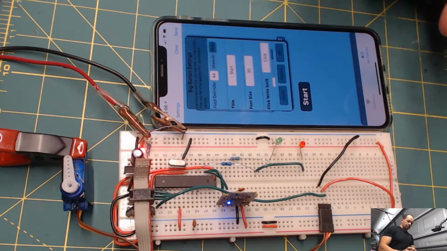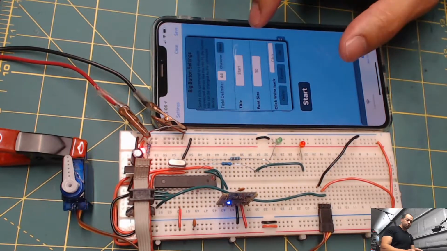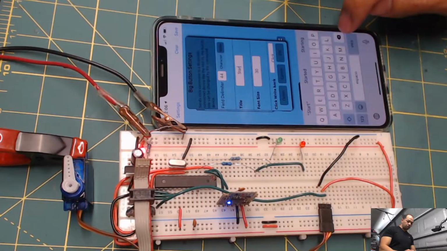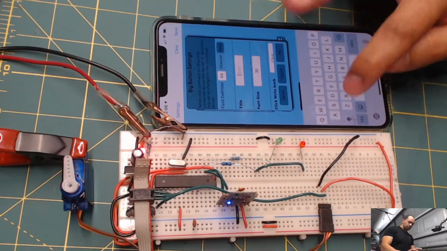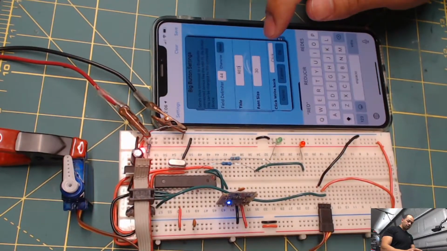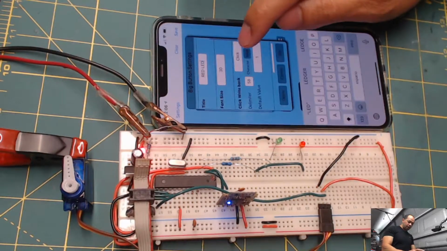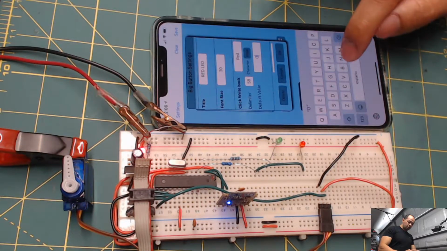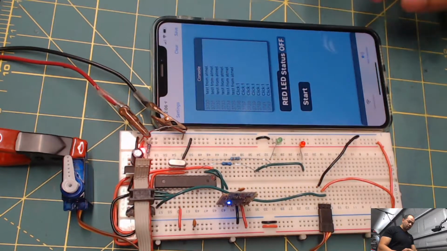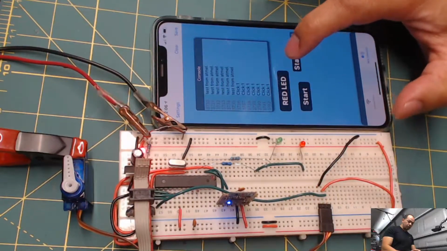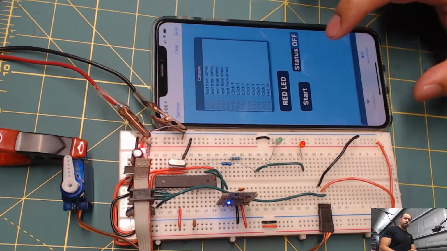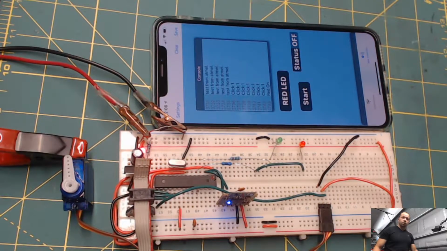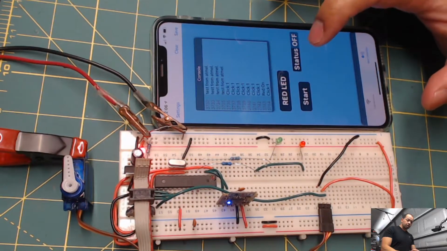We're going to change that by going to settings by double tapping on the control, and you can see this is the title of the control. So on this one, we're just going to call it red LED, and the message going back is going to say red, and we're just going to say on. So now, let me move this out of the way. When I press red LED, the message says red on. When I press this one, it says click one.